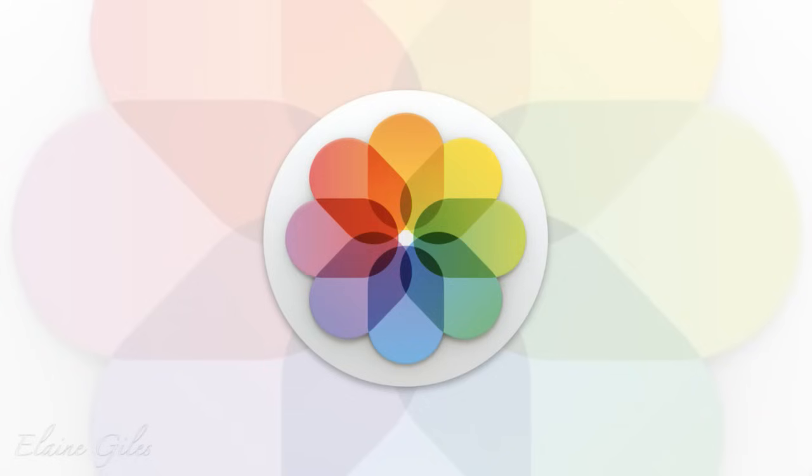Maybe you don't use either of those. Maybe you use Apple Photos. And again, in Apple Photos, you have tags and you have ratings and you can group images together. So again, Pixave does that.